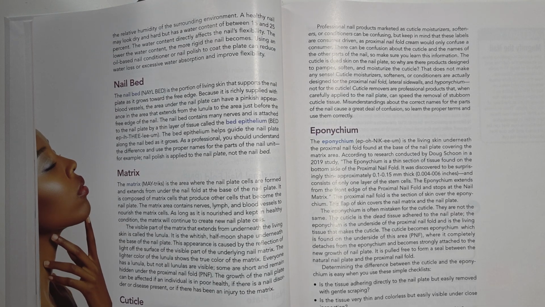It was discovered to be surprisingly thin, approximately 0.1 to 0.15 millimeters thick, which is 0.004 to 0.006 inches, and consists of only one layer of stem cells. The eponychium extends from the front edge of the proximal nail fold and stops at the nail matrix.